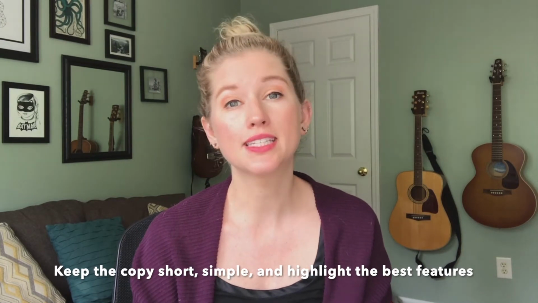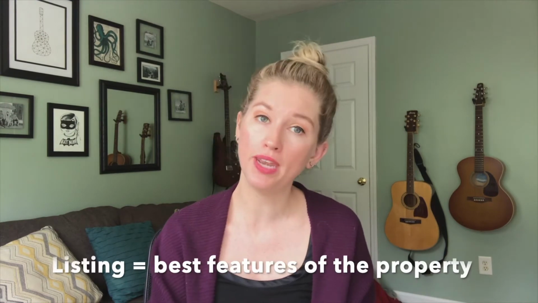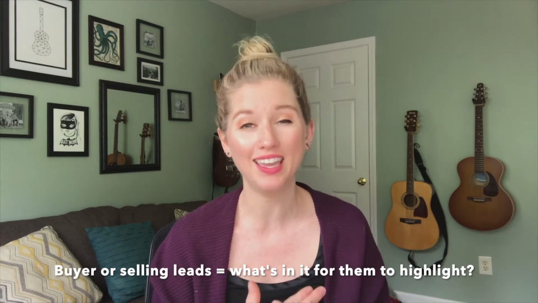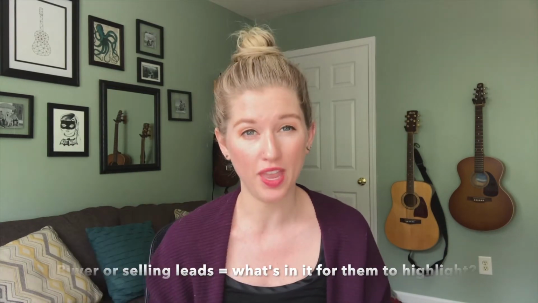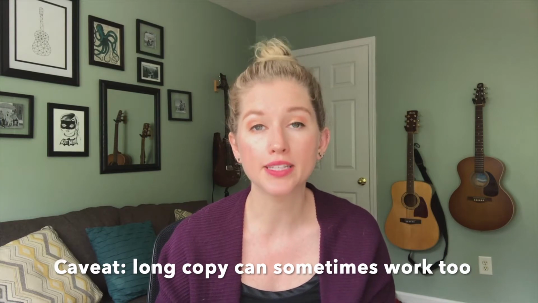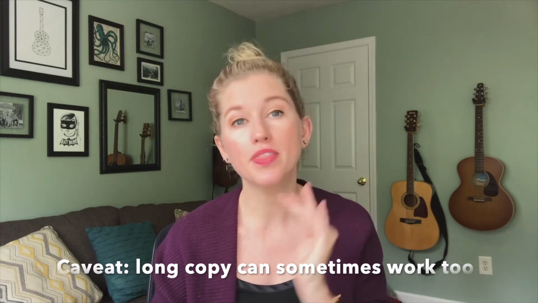Tip number 4 is you want to keep the copy short and simple and highlight the best features. So if it's a listings ad or an open house, you can list the features of the property. And if you are trying to get buyers, you can certainly list the features of working with you. Again, what's in it for them and what value are they going to gain by working with you? While most people do say to keep the copy short and to the point, I have seen some ads that perform really well that are a little more lengthy, but they're still very concise in how they deliver the information. They're not just going on and on and on.